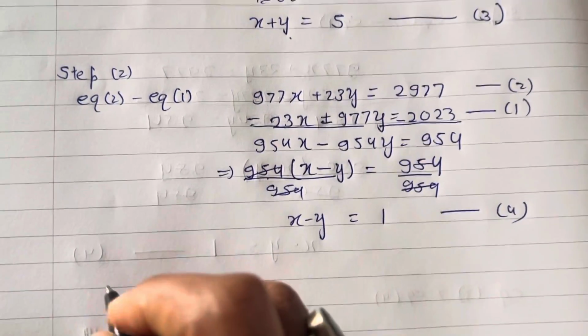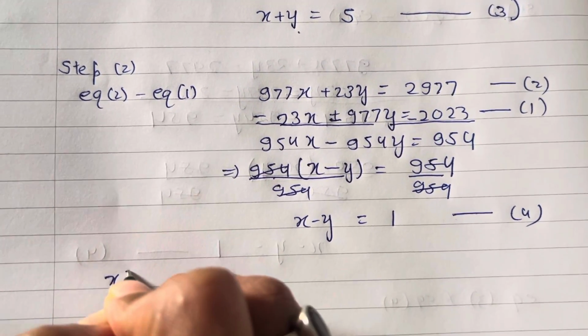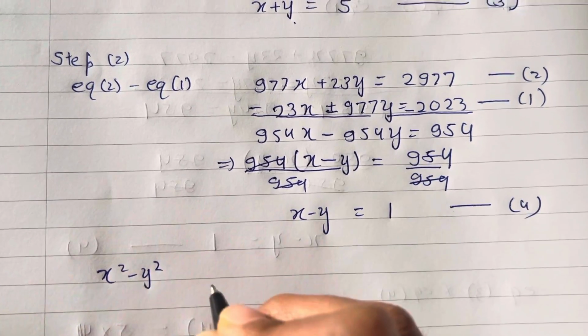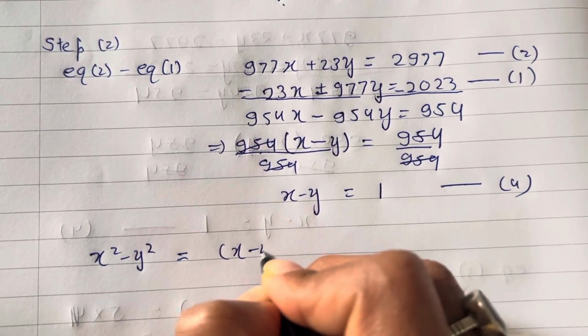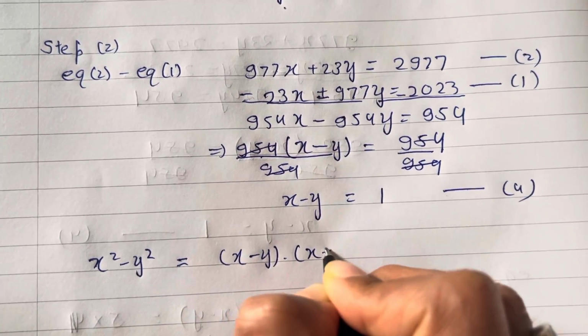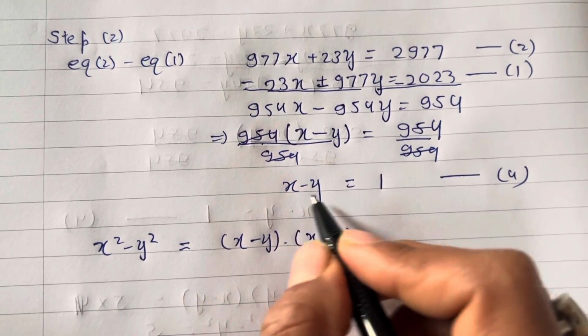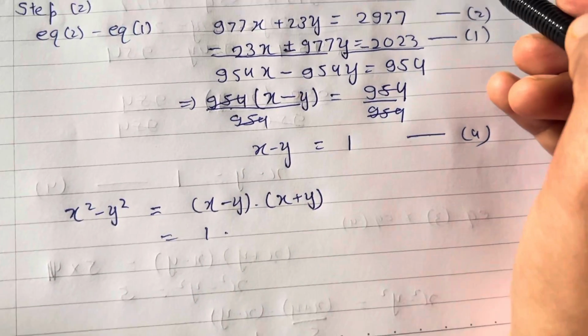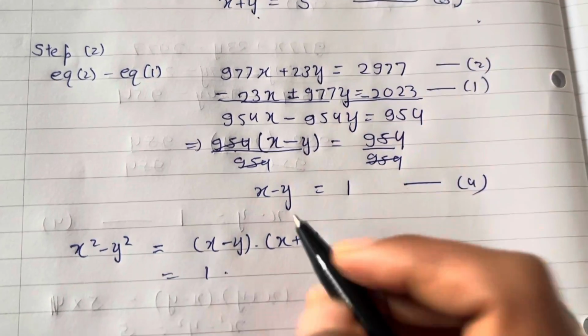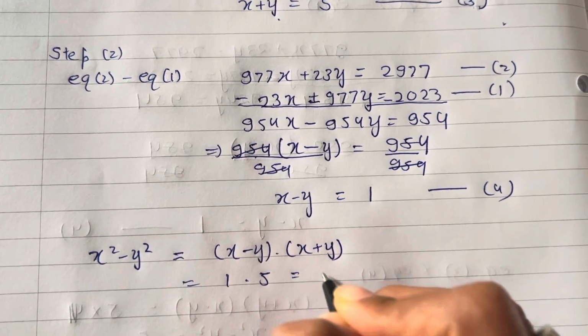So the question they ask: find the value of x square minus y square. So x square minus y square is equal to x minus y into x plus y. So x minus y is equal to 1, and x plus y from equation 3 we get 5. So 1 into 5 equal to 5.